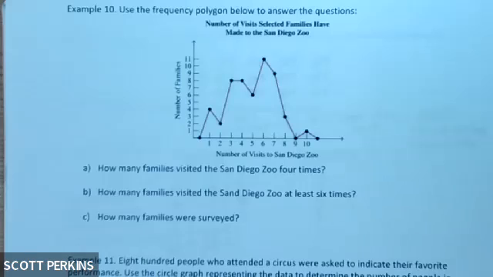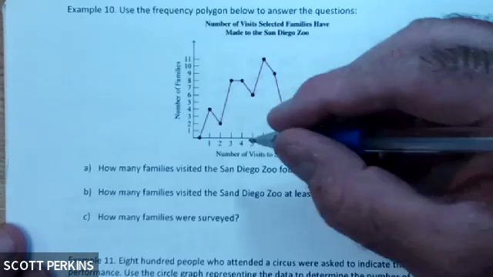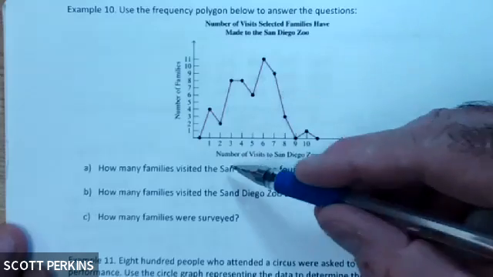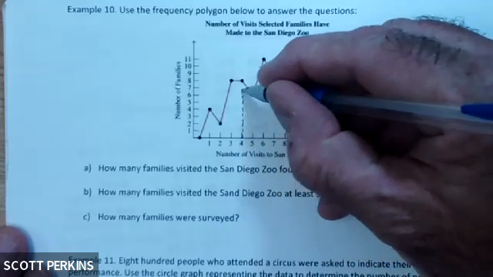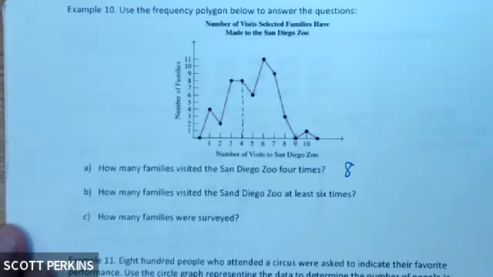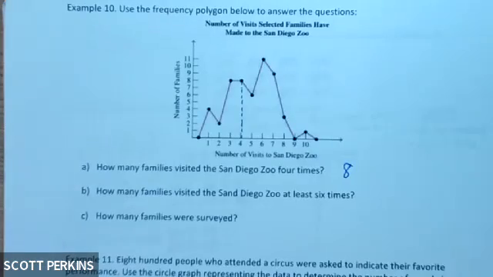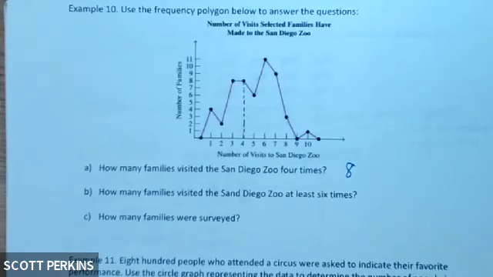Okay, so again, we're just reading the graph. How many families visited the San Diego Zoo 4 times? Okay, again, so if you don't know where to look, here's the number of visits on the x-axis. Here's 4 times, and I look up, and you're exactly right. Eight families did. How many families visited the San Diego Zoo at least 6 times? What does at least 6 mean?